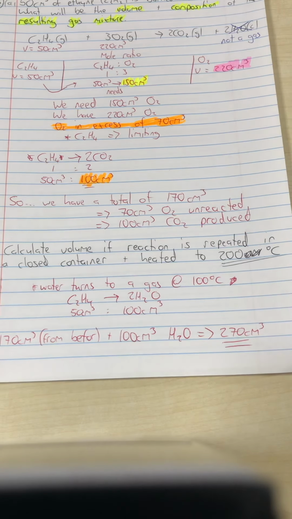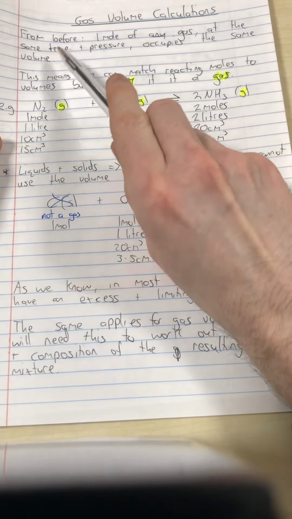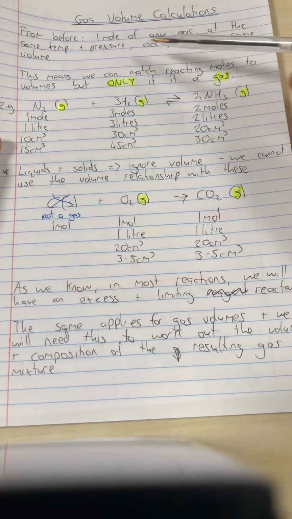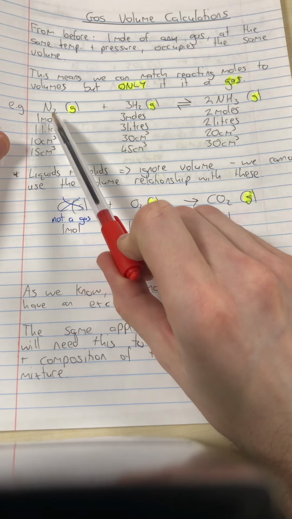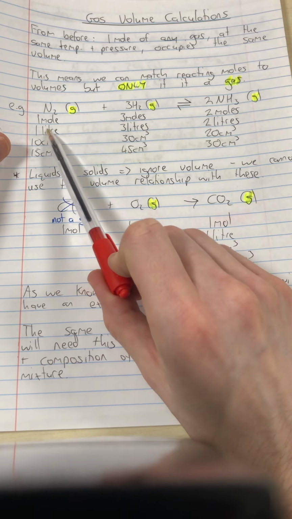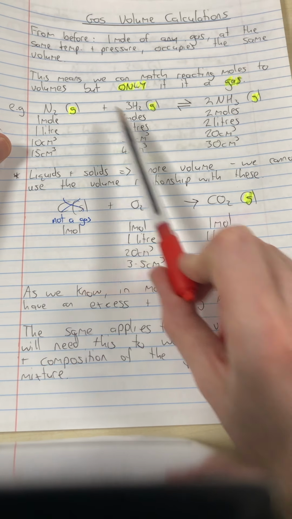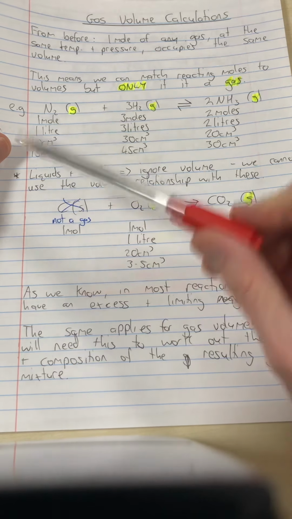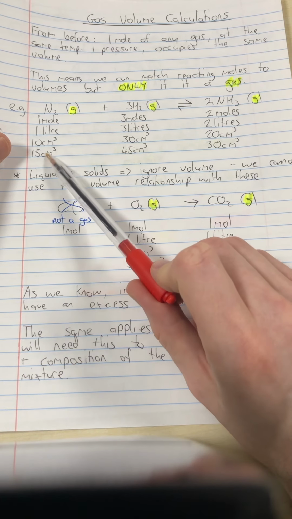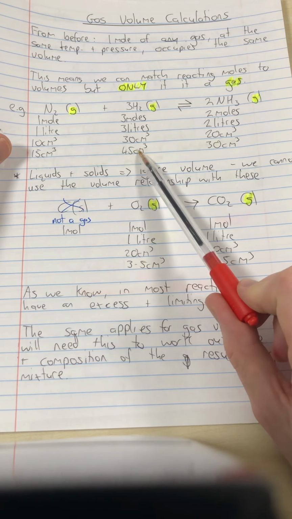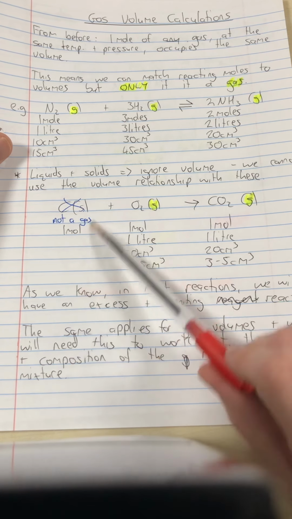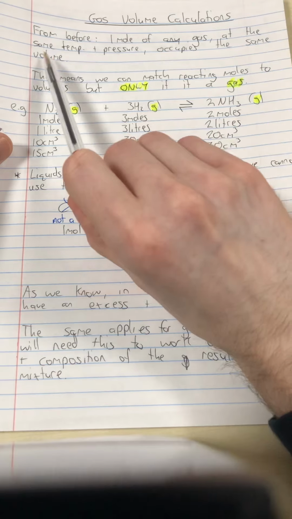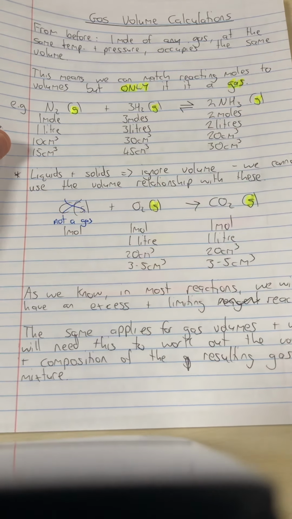Just to summarise what we've learned, as usual, you still need to know that whole bit from before. 1 mole of any gas at the same temperature and pressure occupies the same volume, and that links into this. If we've got 1 litre, we times that by 3, that's 3 litres. The number of moles will multiply the volume. If we've got 15 centimetre cubed, times it by 3, we've got 45. Very important, we can't include our solids and liquids, because they're not gases, and this only applies to gases.